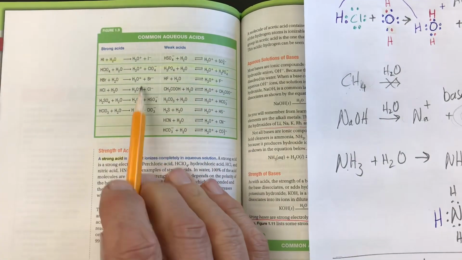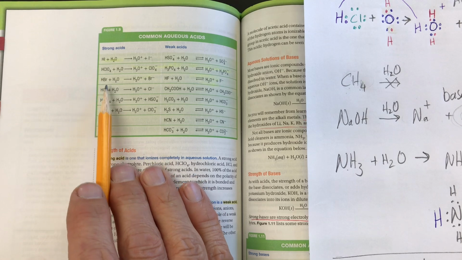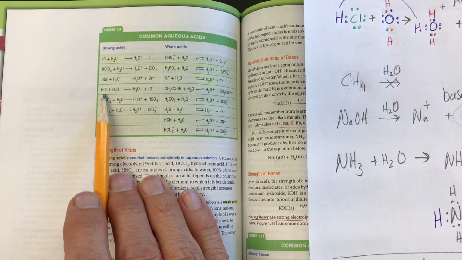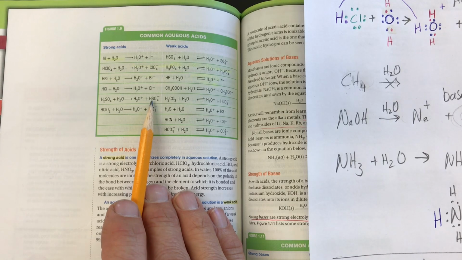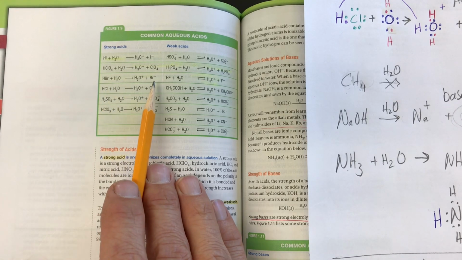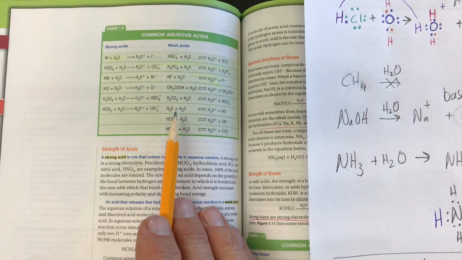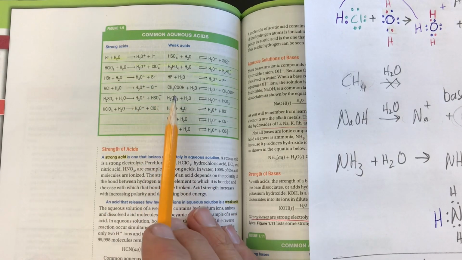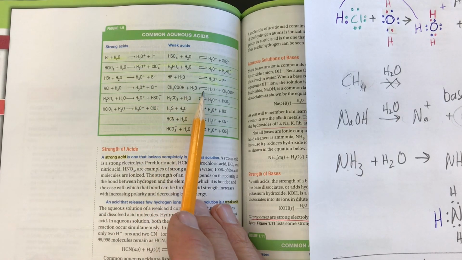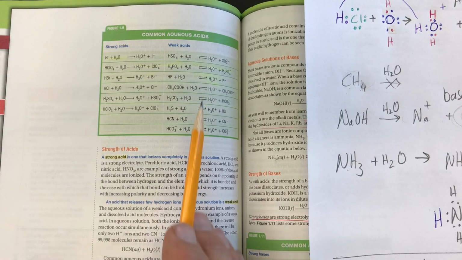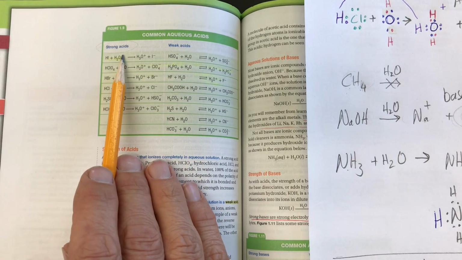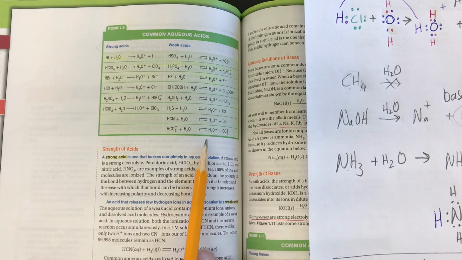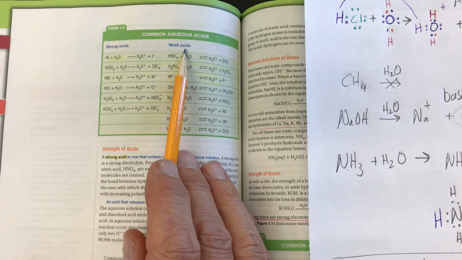up here is that we've got some very strong acids listed here. Hydrochloric acid, sulfuric acid, which we've talked about, hydrobromic acid. But notice that when some of them, like here is the acetic acid, notice the arrows are going both ways. When the arrow is going only one way, we know that they're trying to say that it is a strong acid. When it's going both ways, we're trying to say that it's a weak acid.